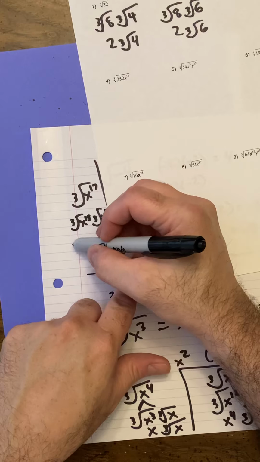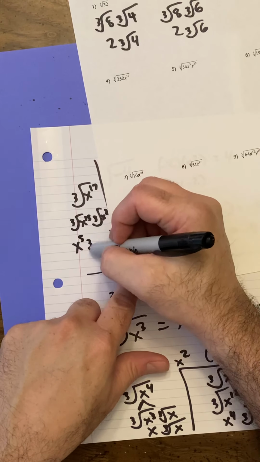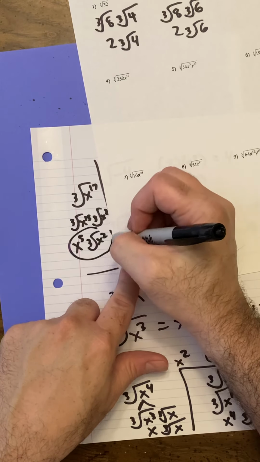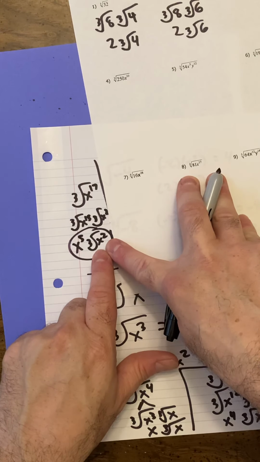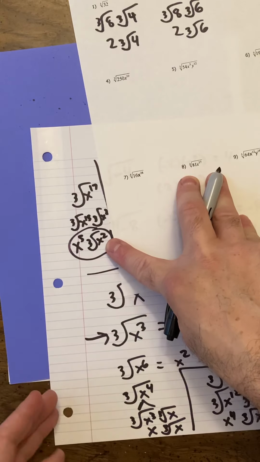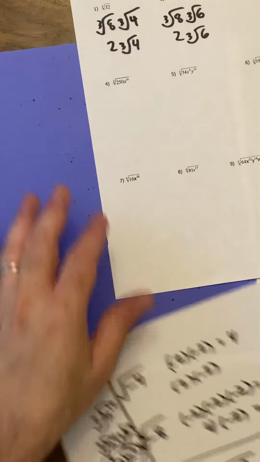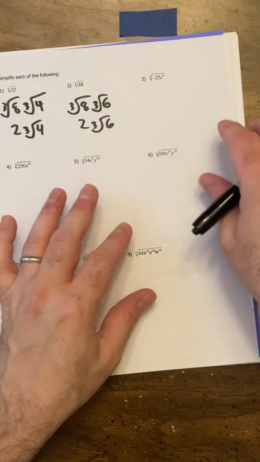Cube root of x to the 15 is just x to the 5th, and you've got cube root x squared, because there's no other way you're going to get that x squared simplified anymore. Okay, so this becomes x to the 5th cube root x squared. All right, so now we can actually talk about this problem right here.